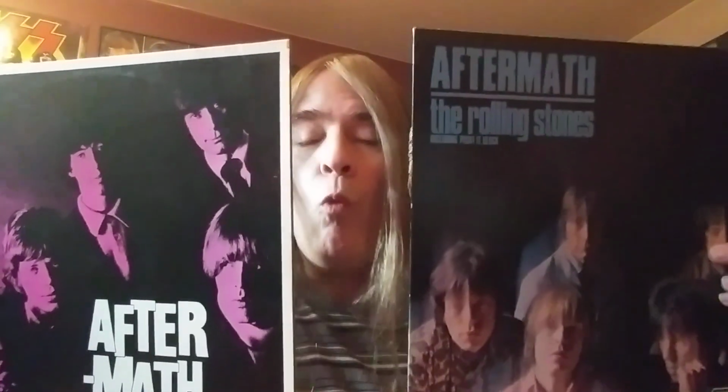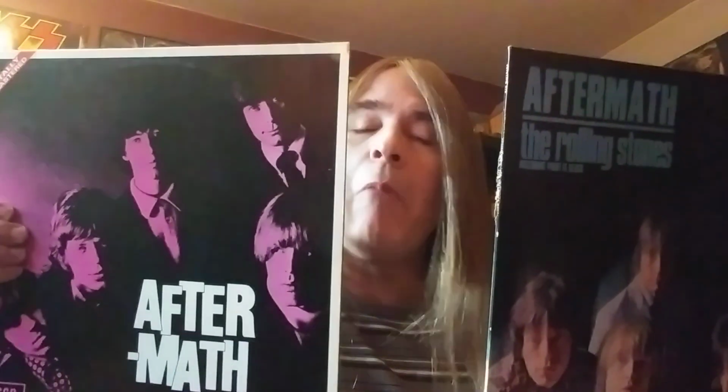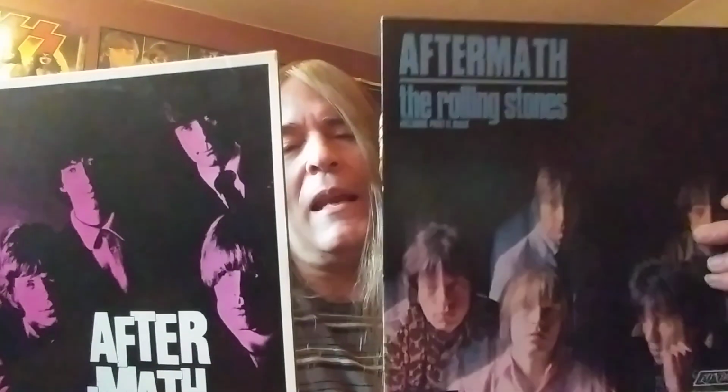There is one more song for the US version, which is Painted Black, the opening track. And for the UK version, the opening track is Mother's Little Helper. Now, I love both songs. I love Painted Black and I love Mother's Little Helper. But if I had to choose, I would go for Painted Black.